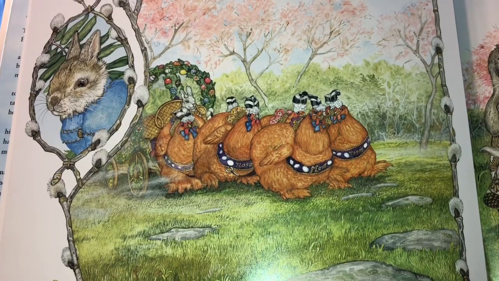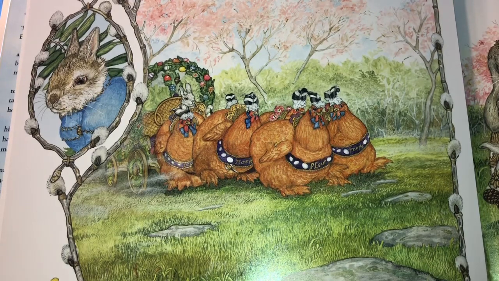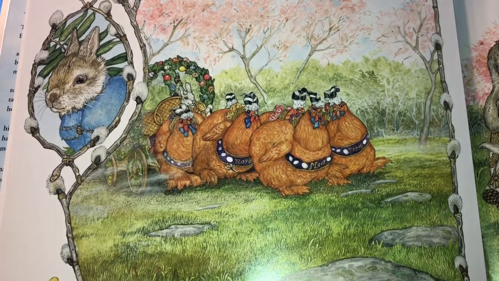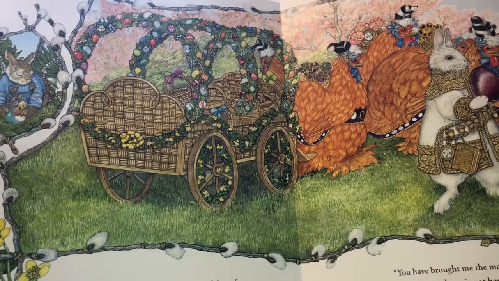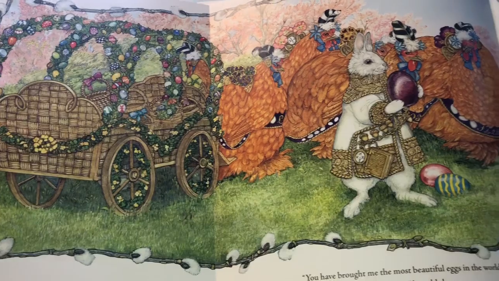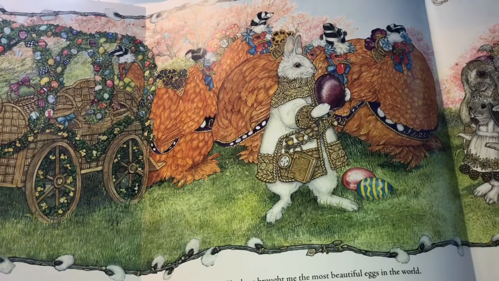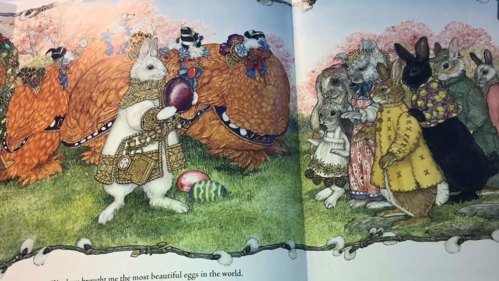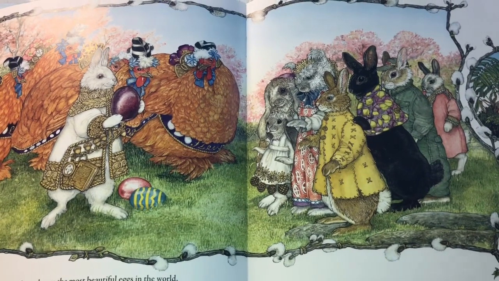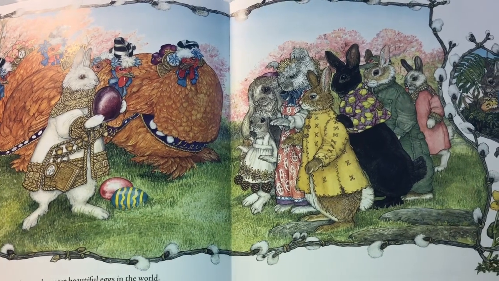Early the next morning, the rabbits waited for the Easter rabbit. Suddenly, a beautiful wagon rolled towards them out of the mist and stopped. The Easter bunny stepped down from the wagon and admired the decorated eggs, one by one. "You have brought me the most beautiful eggs in the world, but a very special egg is not here," he told them. The rabbits were puzzled. Whose egg could it be?